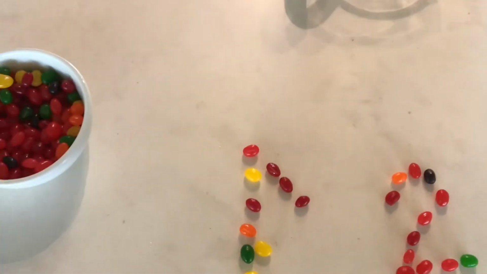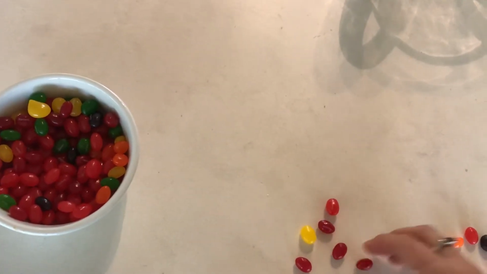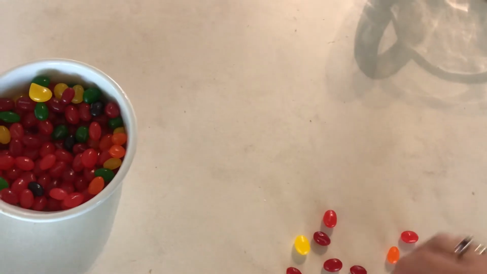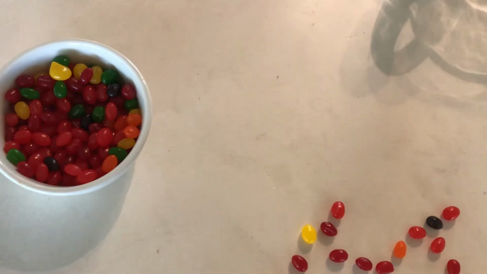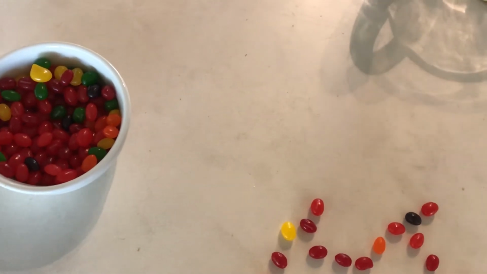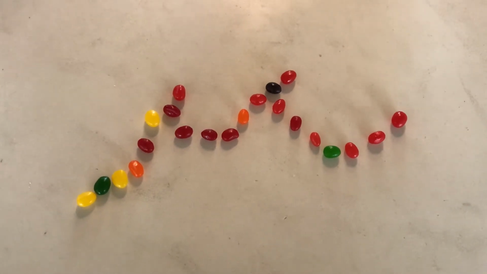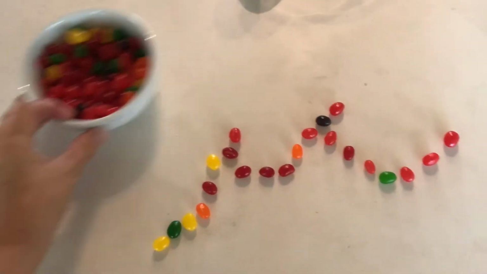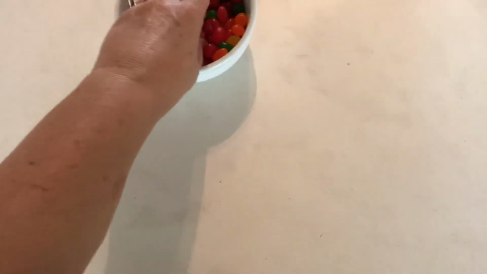Now, we can also make all kinds of lines. I think if you remember some of our different kinds of lines, like we can do a wavy line. This looks like the wave in the water. So your job today is to see how many kinds of lines that you can make with jelly beans. Now, wait a minute. Whoa. And remember, don't let the dog eat the jelly beans.